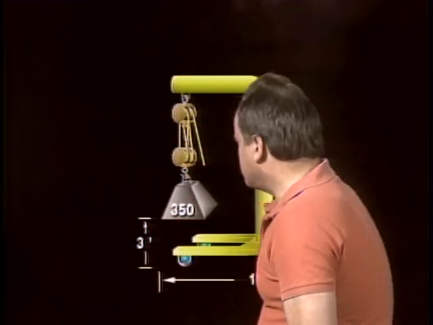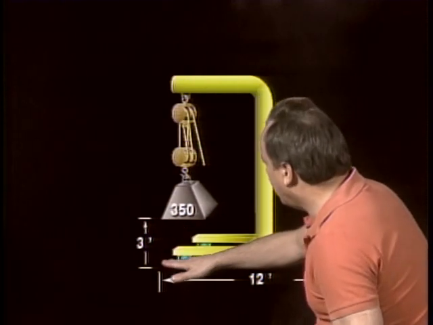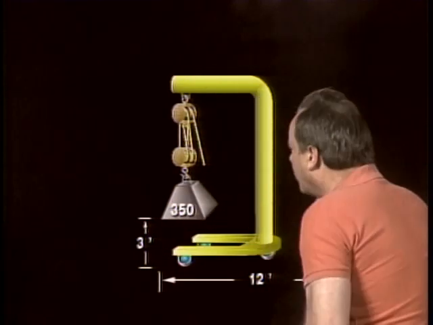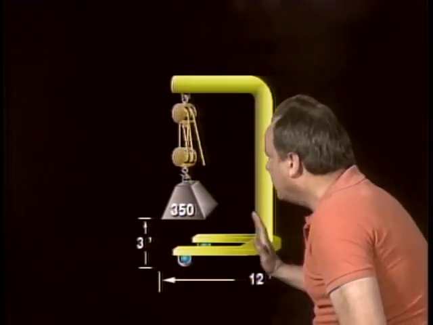Now here's the question. You've got to read this question very carefully. The total work input required to move the hoist is how much? What was the question? Did they ask me how much work was involved in raising the weight or in moving the hoist? The question is how much work is involved in moving the hoist?